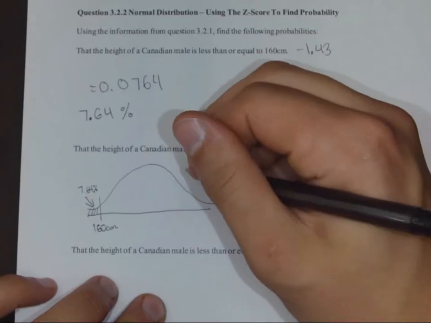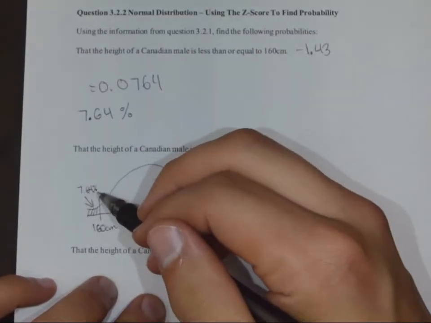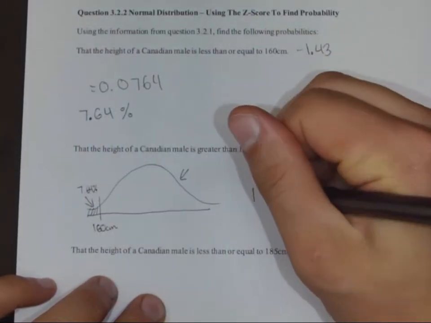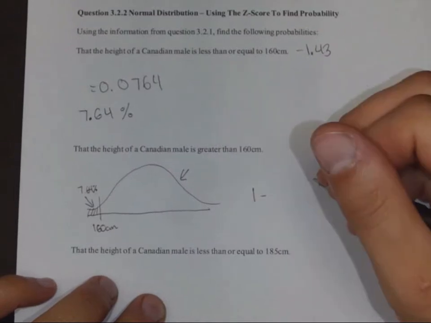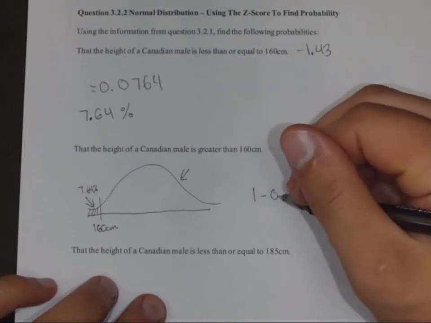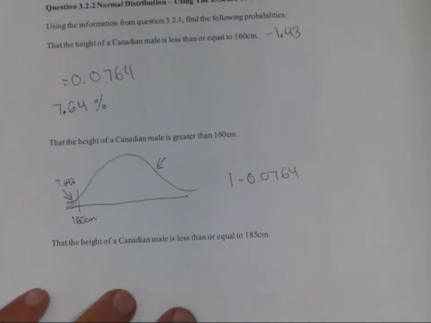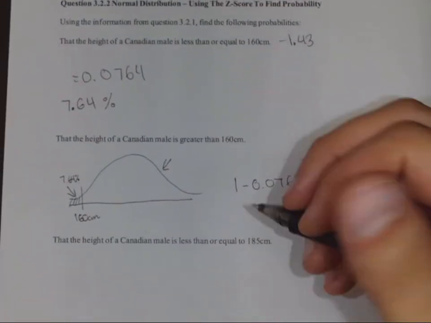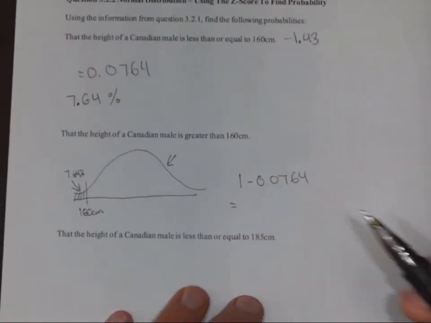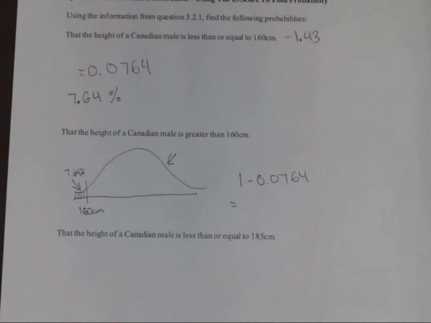Well, we know that the remainder is over here. So we can just take 1 less 0.0764 to determine what the greater is.